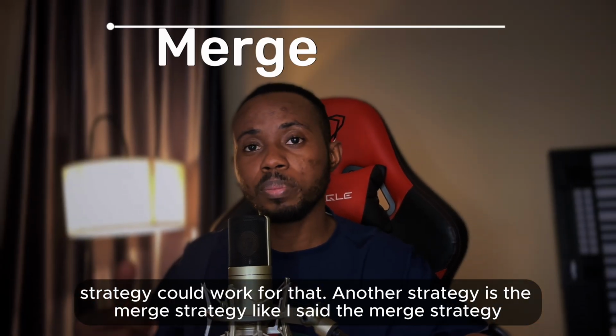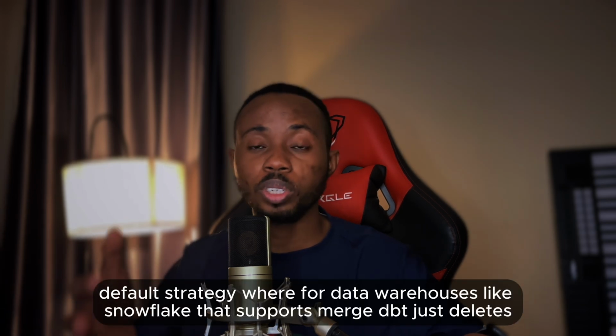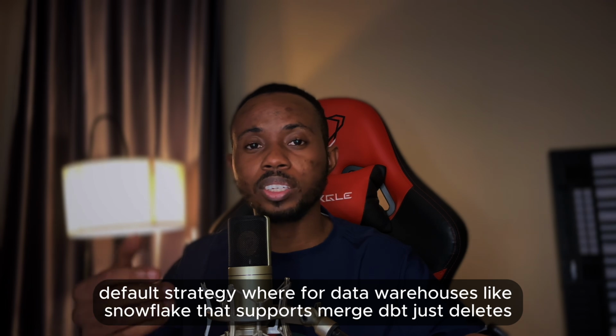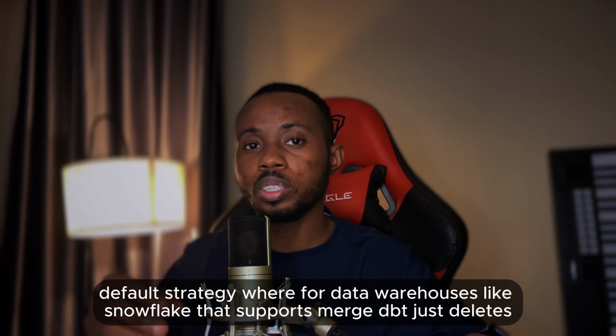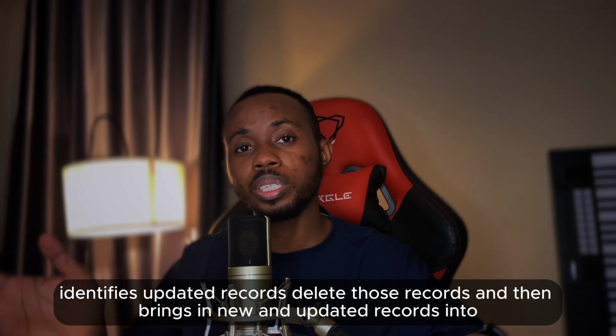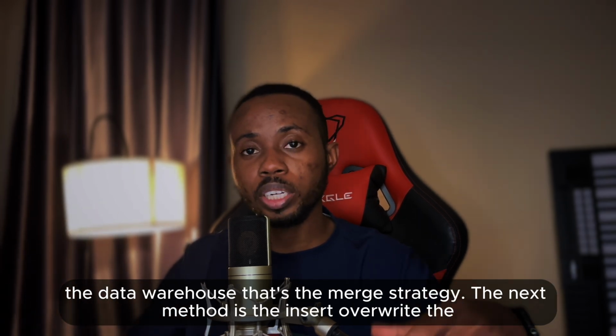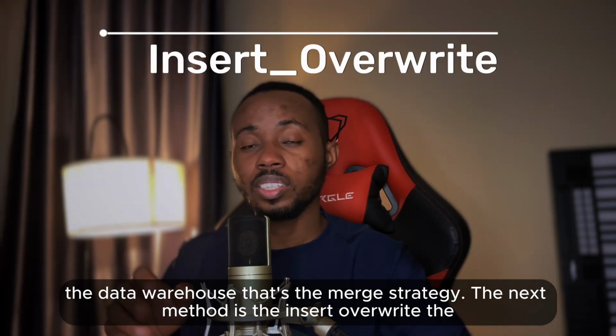Another strategy is the merge strategy. Like I said, the merge strategy is the default dbt strategy, where for data warehouses like Snowflake that support merge, dbt identifies updated records, deletes those records, and then brings in new and updated records into the data warehouse. That's the merge strategy.